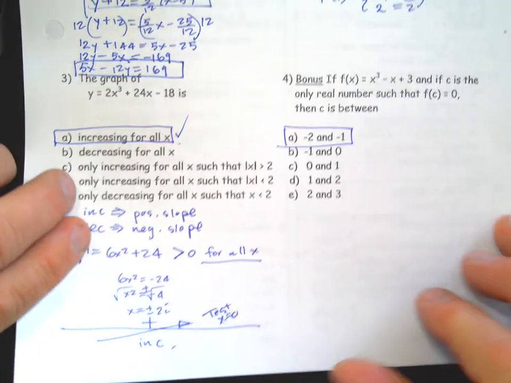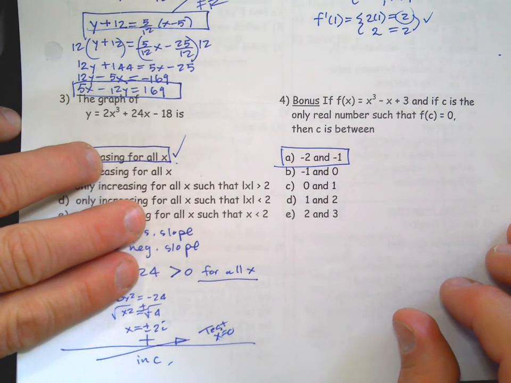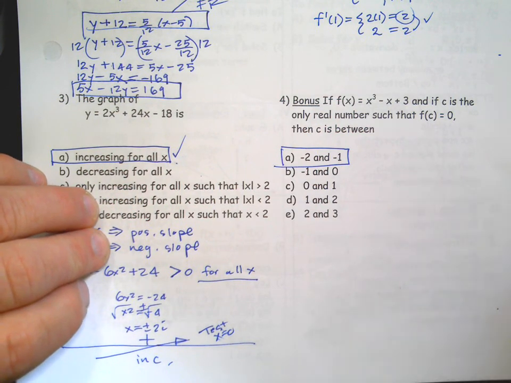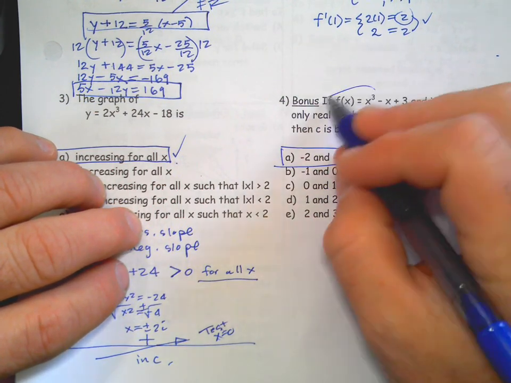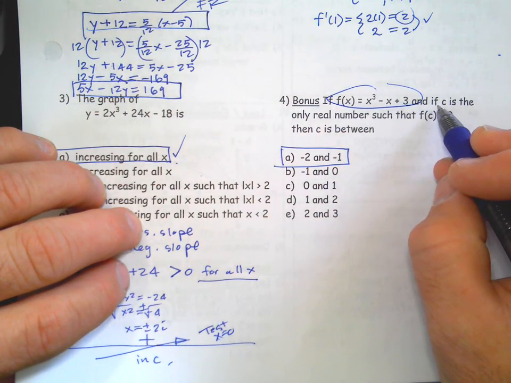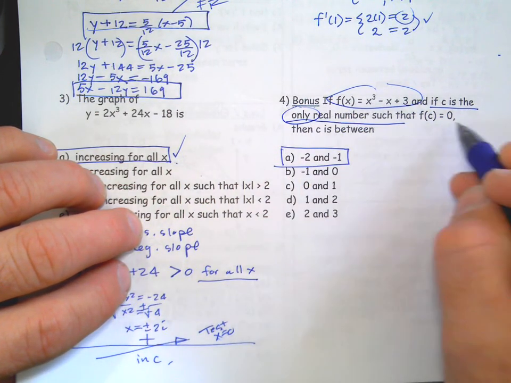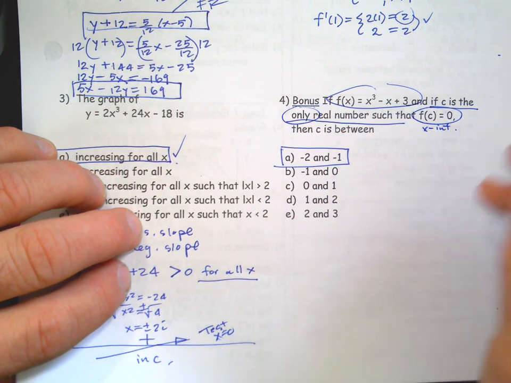Okay. Number 4, bonus is not optional. It is required. Bonus as in the sense of, yay, bonus. This is maybe a tough problem that I get to try. Now, here's a function, and it says if c is the only real number where f(c) equals 0, so that's like an x-intercept, then c has to be between what values?